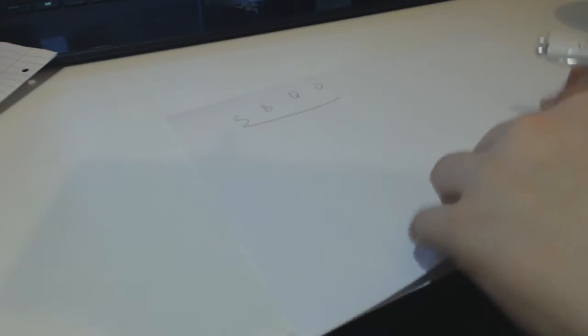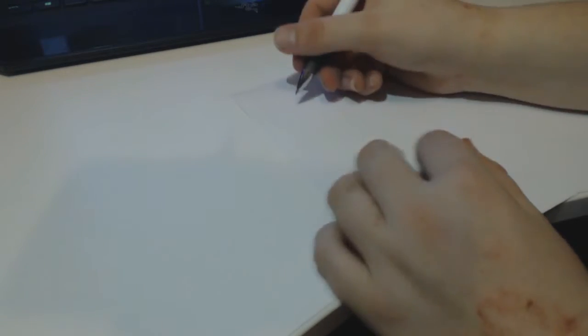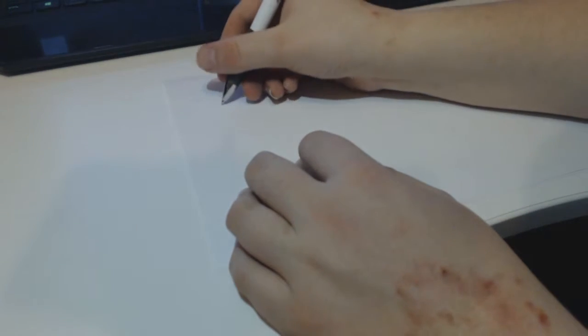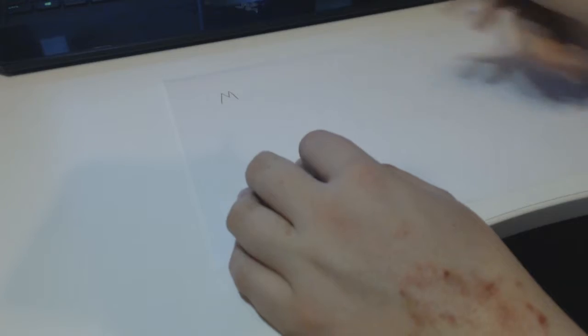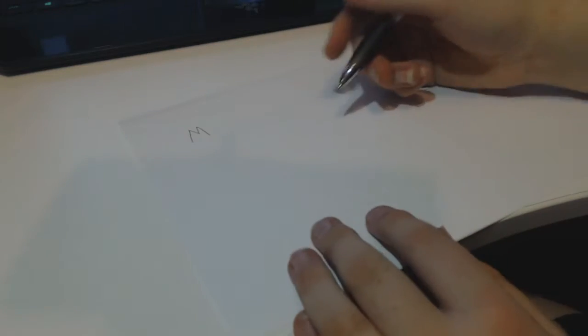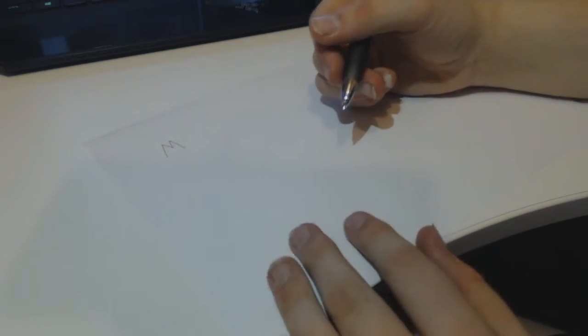So as I said, let me just get rid of this piece of paper. As I said, I will be doing the letter M in this tutorial. So now what we're going to do is get the M shape. Let me just sort this paper out. Here we go. So the M letter is like this. This is the M letter. You've got your M there, and there you go, there's your M. I'm sorry if the camera angle's not very good, but it's my first time doing a tutorial.